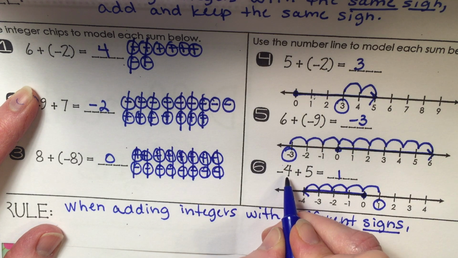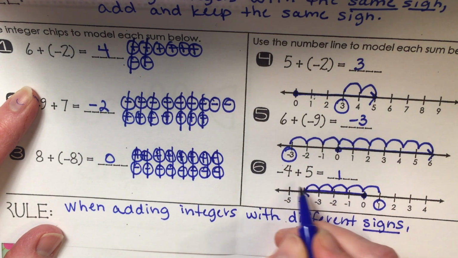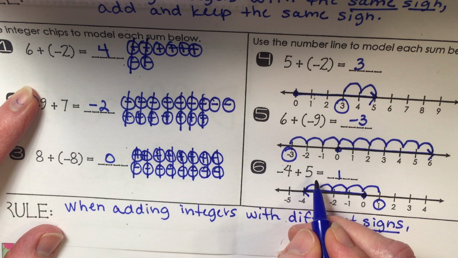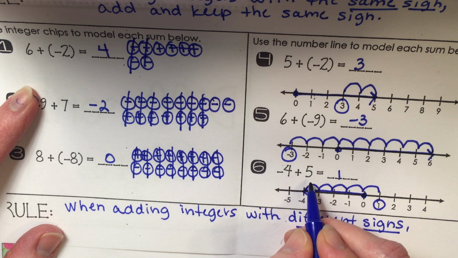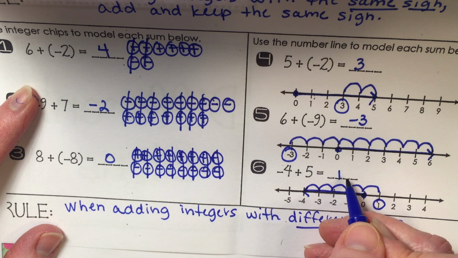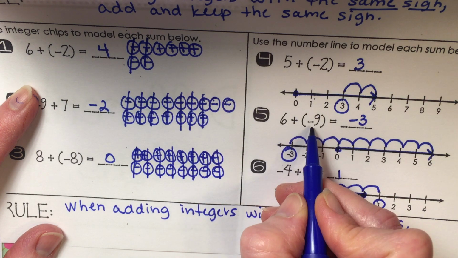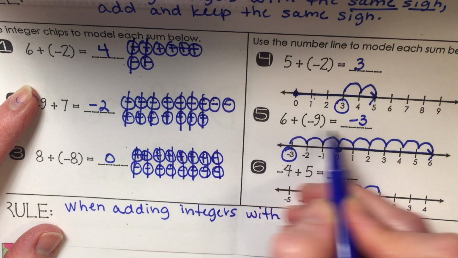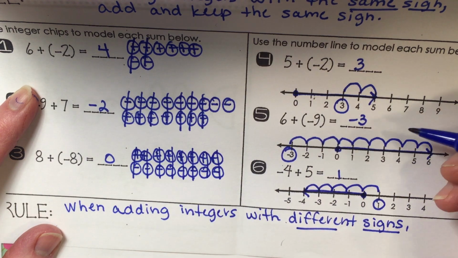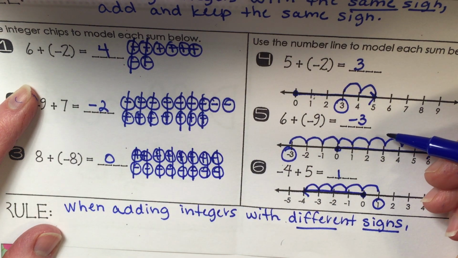Well, here, -4 plus 5 gave me a +1. So I really didn't add 4 plus 5. What I really did was subtract it. My answer was +1. Same thing here. I have 6 and 9. I didn't really add those numbers. I actually subtracted them. 9 minus 6 gives me 3. So the trick is knowing whether your answer is negative or positive.